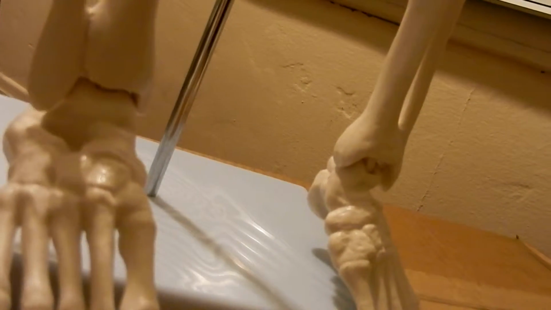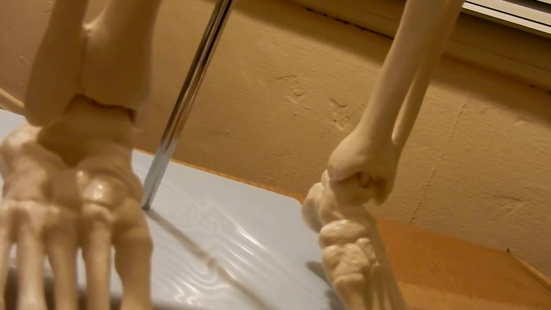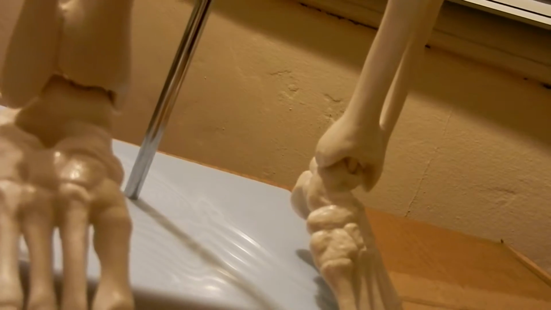Which is right here. It's proximal to the talus. Then we have the navicular, which is the big one right here.